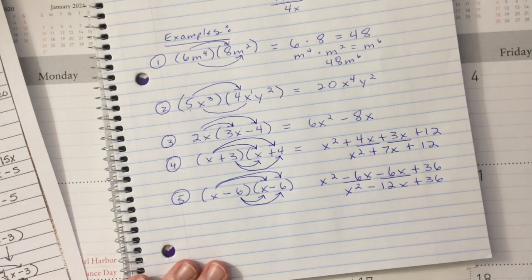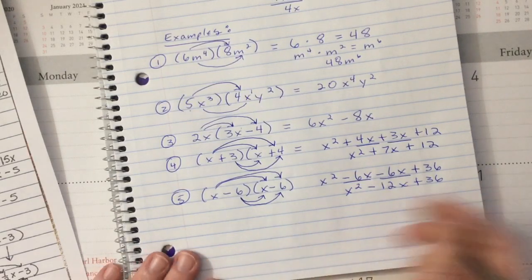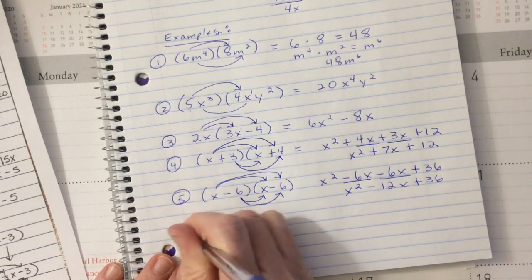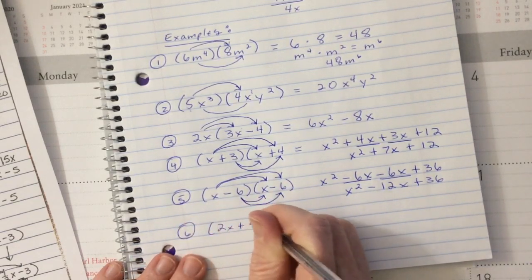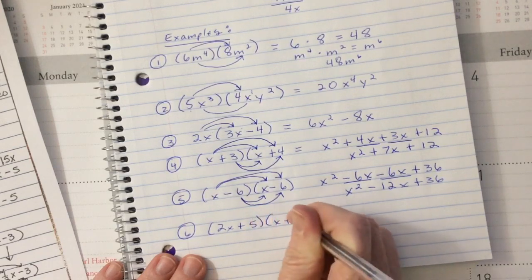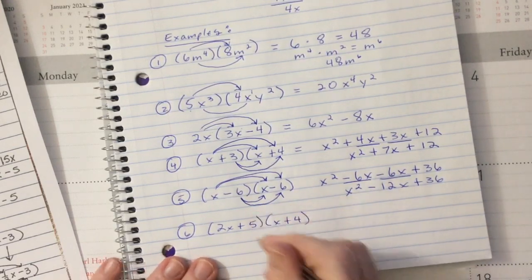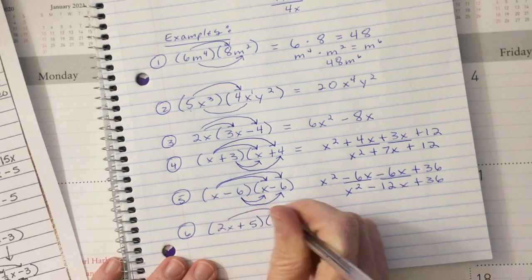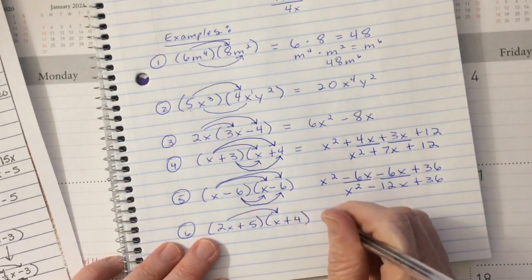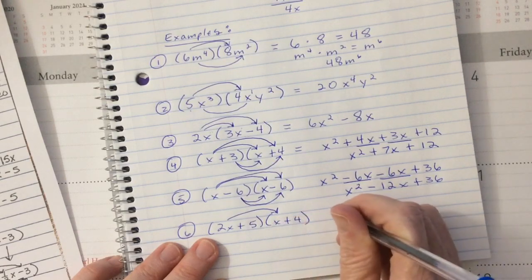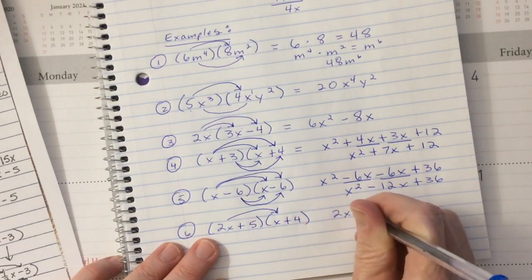Let's do one more. Let's say you have 2x plus 5 and x plus 4. We're going to do the same way. So we have 2x times x, which gives us 2x squared.